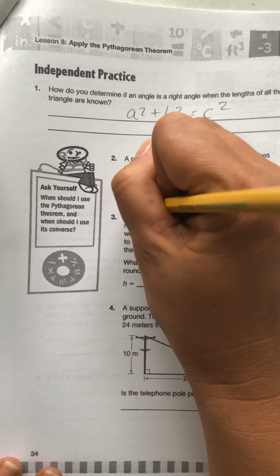So 24 times 24 equals 576 plus h squared. 30 squared is 900. So the difference, 900 minus 576. So h squared equals 324. So h equals the square root of 324, which equals 18. So h equals 18 inches.